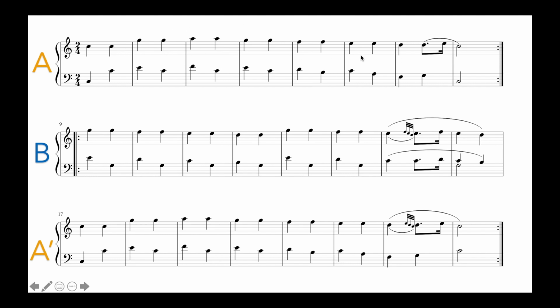The first A section goes from a tonic all the way to a tonic cadence, so it actually ends in the tonic. We call this the exposition section. The B section has a pedal V the whole way through and ends on a half cadence. We call this the contrasting middle. And now the A section is returned as A prime. And we call this the recapitulation. Let's give this a listen.